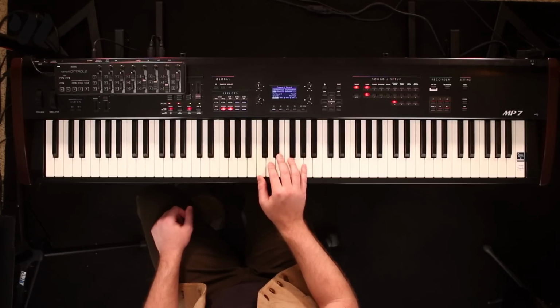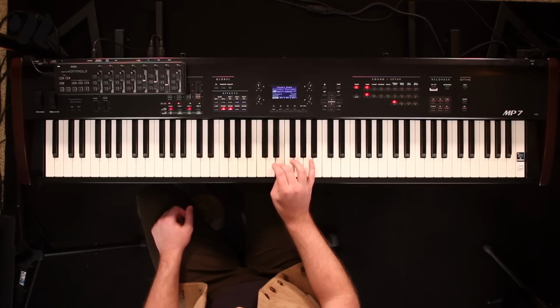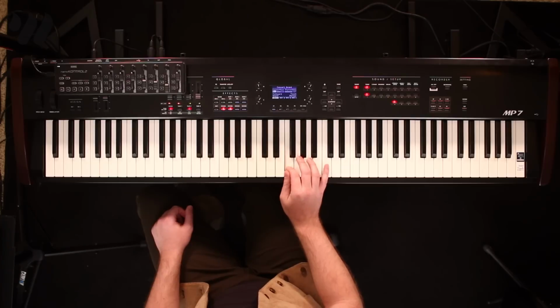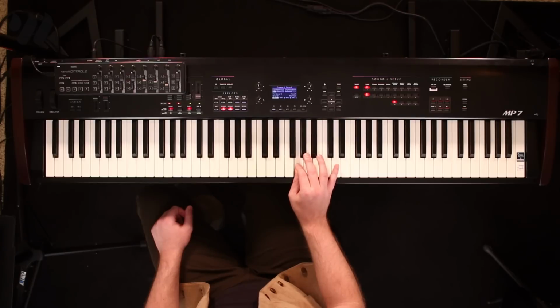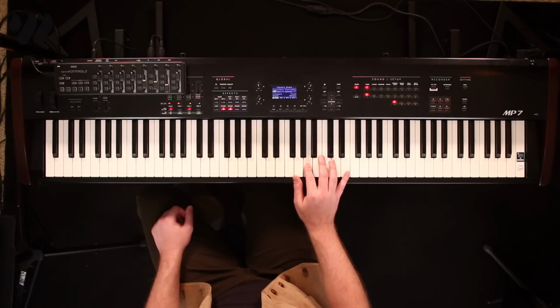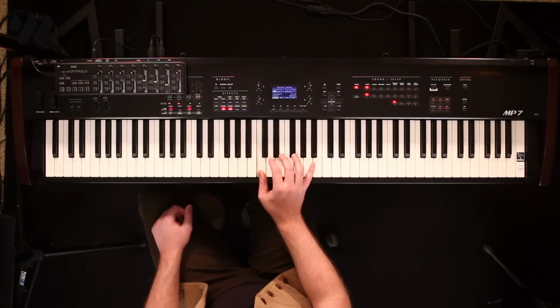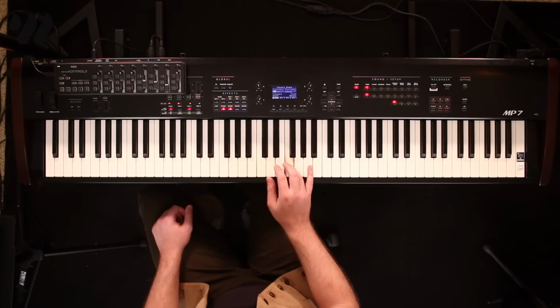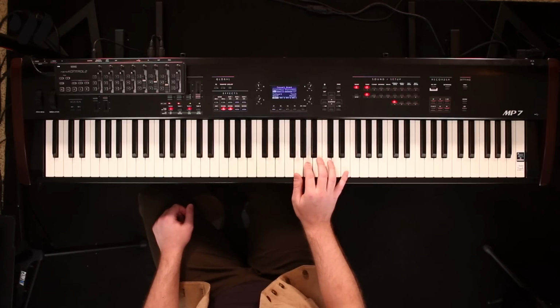Our third note is again going to move up another whole step. Our fourth note is only going to move up a half step. Then from here, we're going to move up another whole step, an additional whole step, an additional whole step, and then one final half step. So starting again: root, whole, whole, half, whole, whole, whole, half.